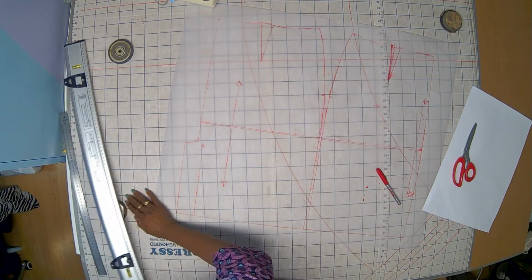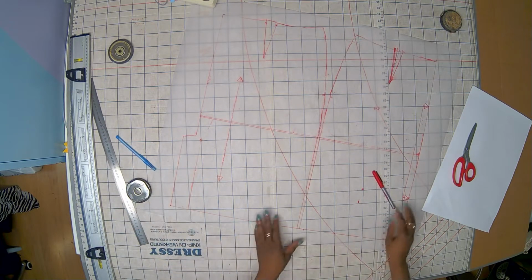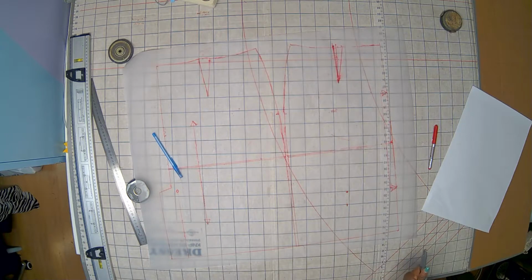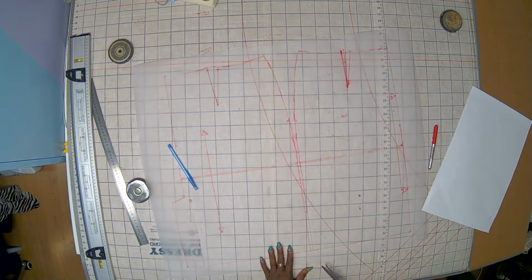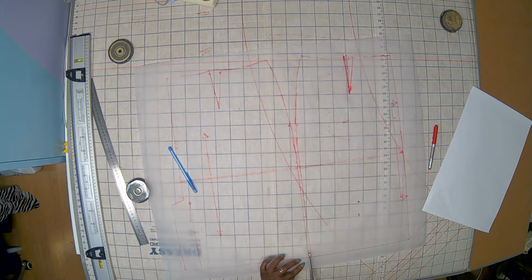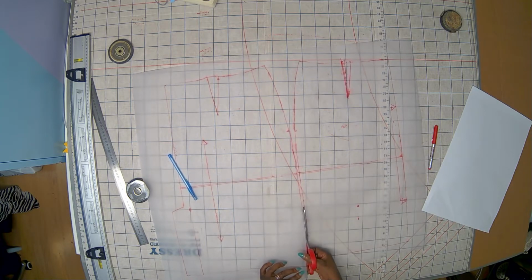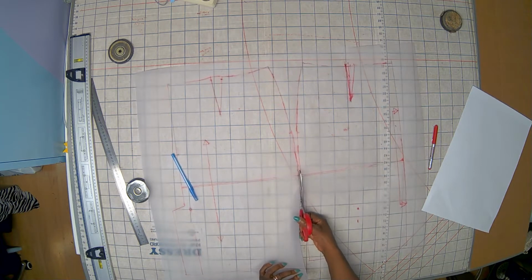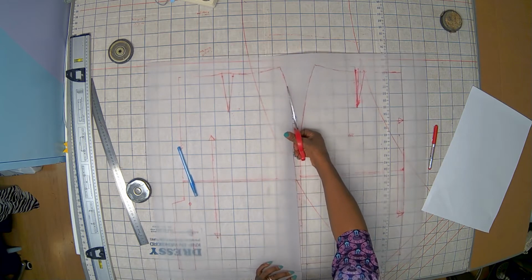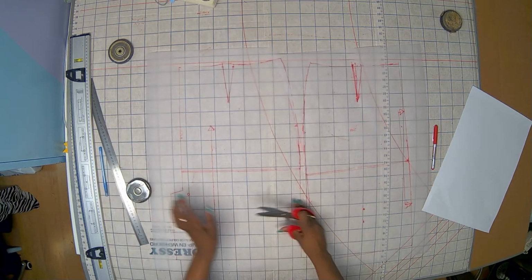I cut it out. Alright, and just let me open it from here.